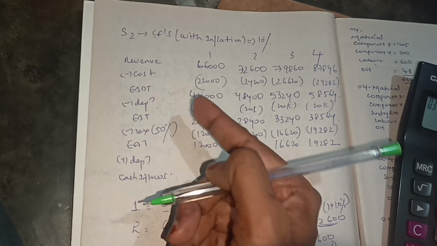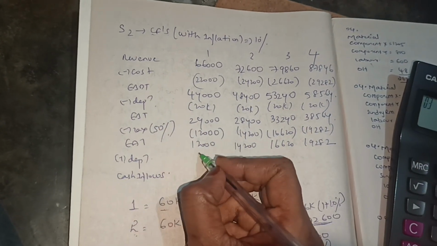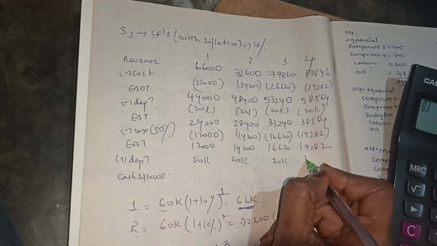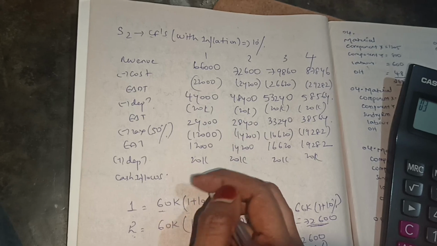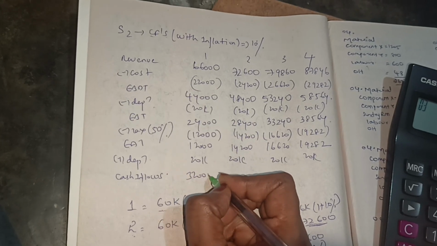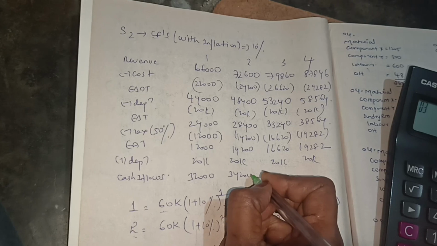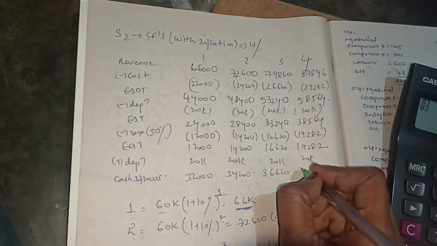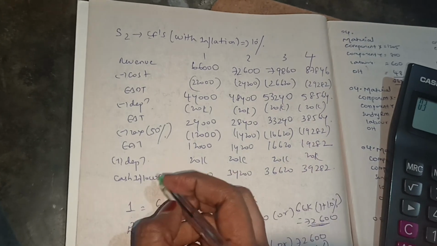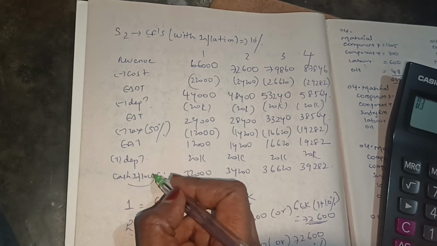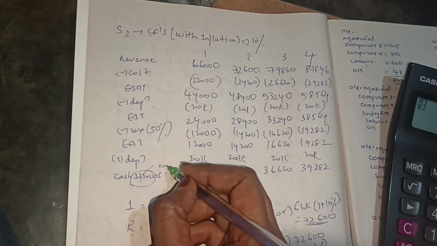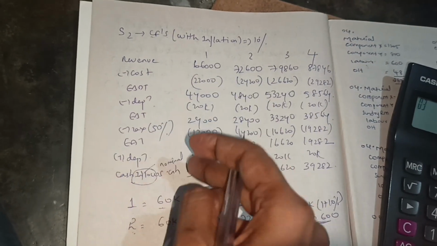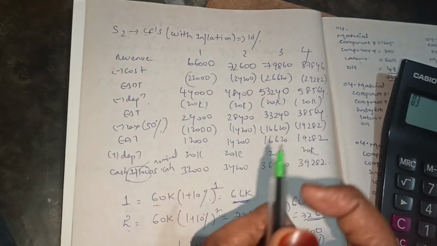We have to add back depreciation so that we can arrive cash inflows. Depreciation 20,000, 20,000, 20,000, 20,000. So the cash inflows for first year is 32,000. For second year is 34,200. For the third year 36,620, and for the fourth year is 39,282. Now these cash inflows are nominal cash inflows because these cash inflows are inclusive of inflation.